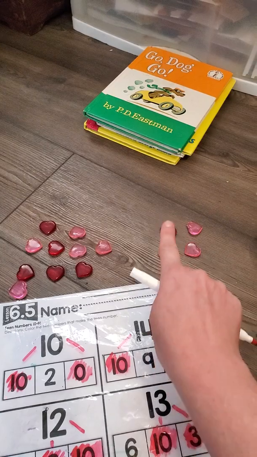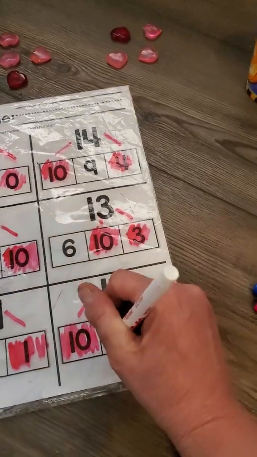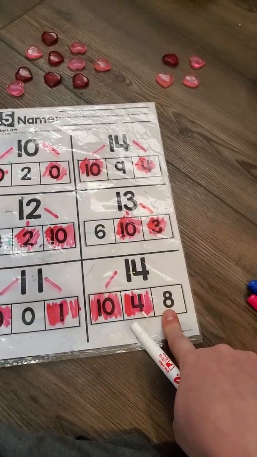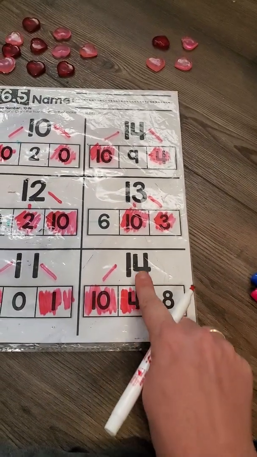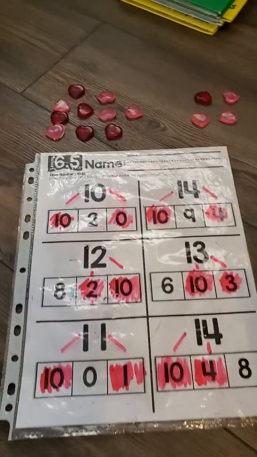10, 11, 12, 13, 14. Oh, that's the number we want. We want 14, so we're going to color in our 4. We don't even have to try the other one because that would actually make 18, right? So let me go ahead and draw my line. So 10 and 4 make 14. Part, whole.